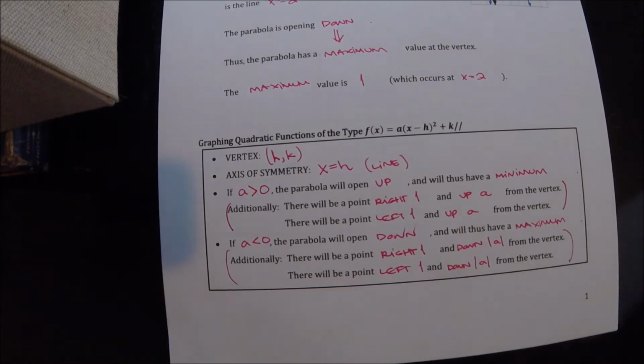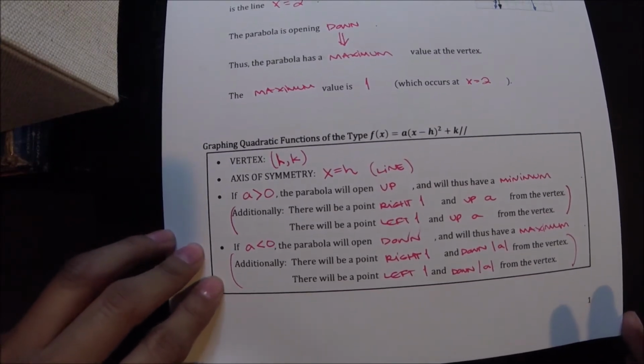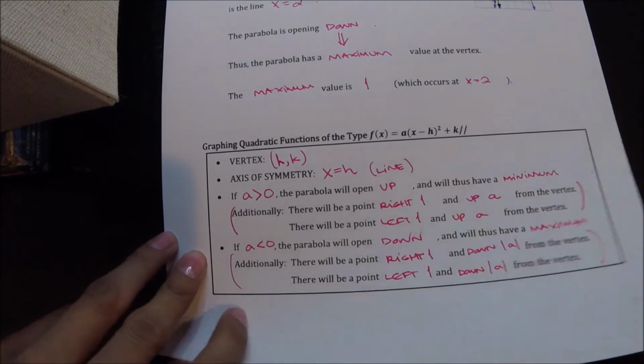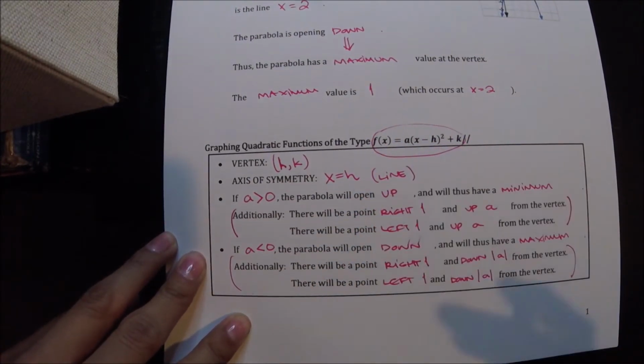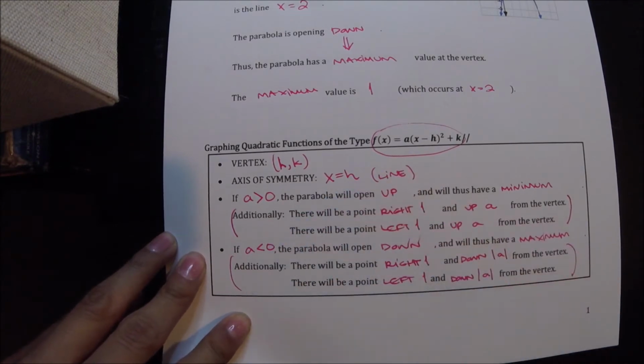So we're going to use this information to help us graph a parabola in the next example. So you need to have this form memorized and understand h and k and a, how they can help you graph a parabola.